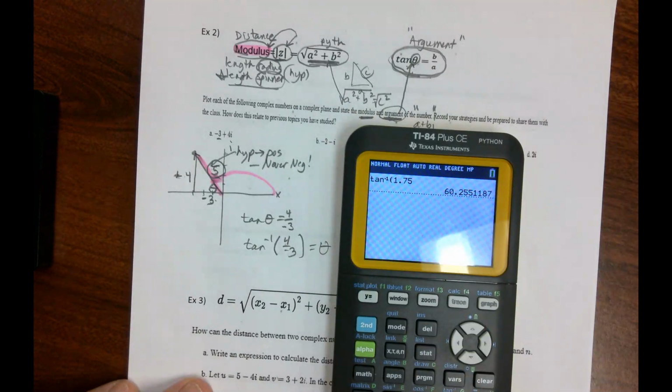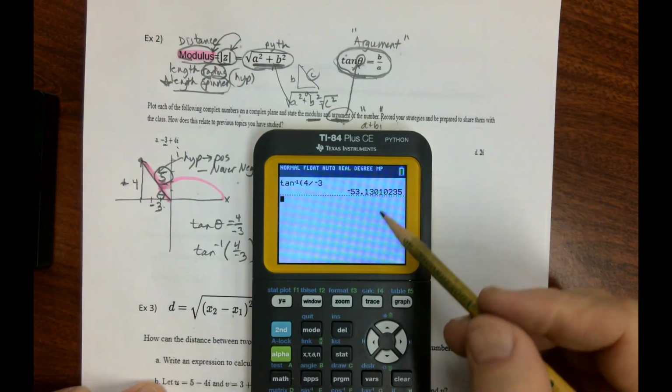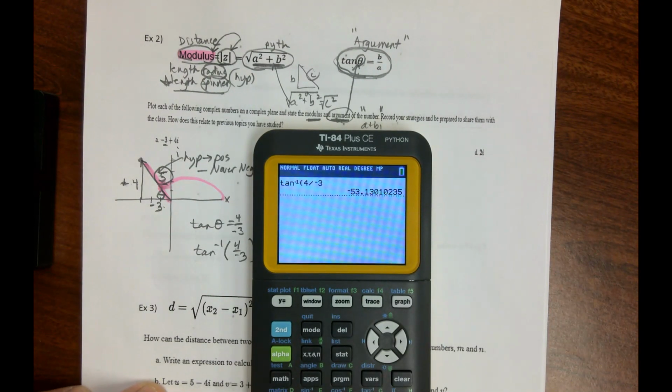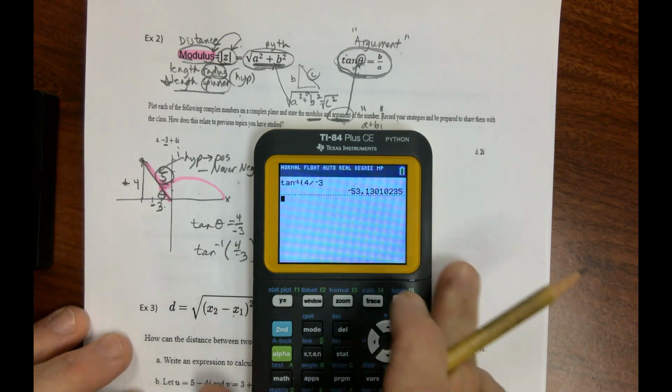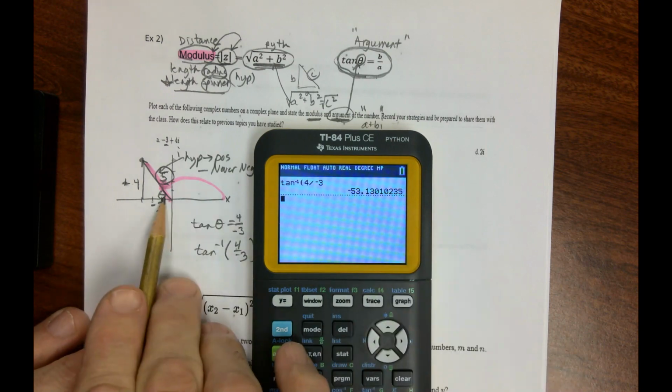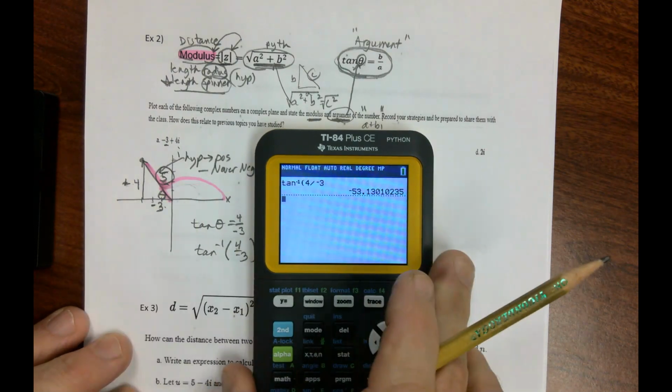So let's turn this thing on. Second tangent, 4 divided by -3, enter. So notice what this says. It says -53 degrees. Now, this is very confusing when you first start doing these problems. You're like, that doesn't look like it's -53 degrees. Well, here's the thing.